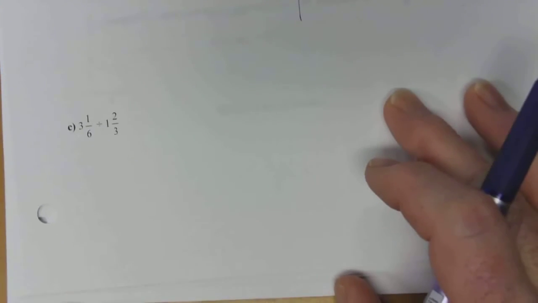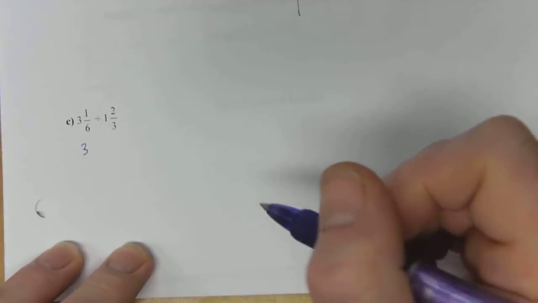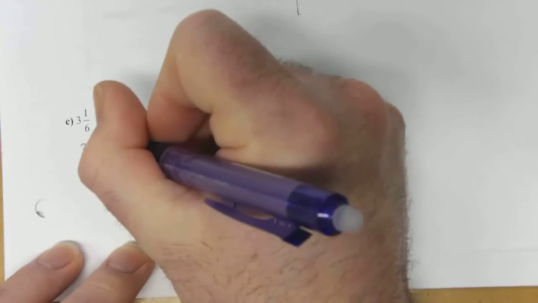Part C, where you've been given mixed numbers. Dividing with mixed numbers is not real helpful, so we're going to want to convert those to improper fractions, but first let's do some estimating. 3 1/6, that's going to round to a 3, so I'm going to leave it at that. And 1 2/3, that would round up to a 2.